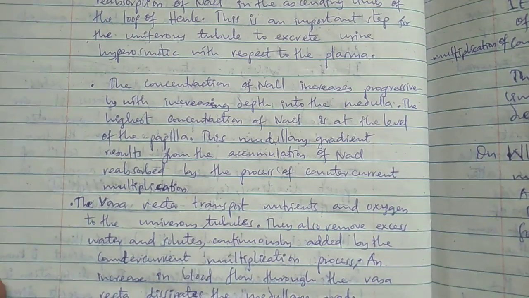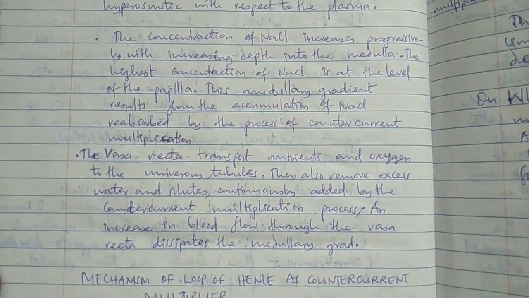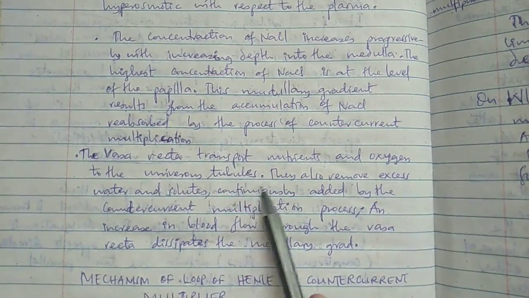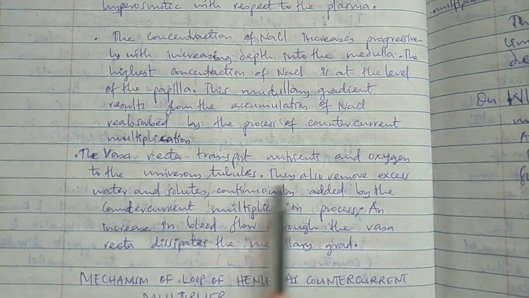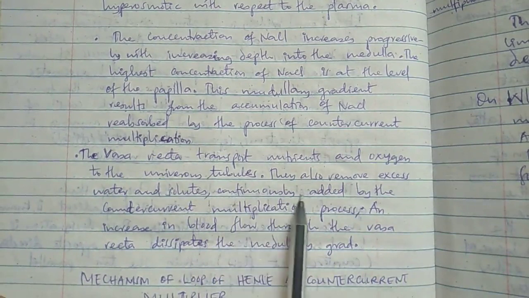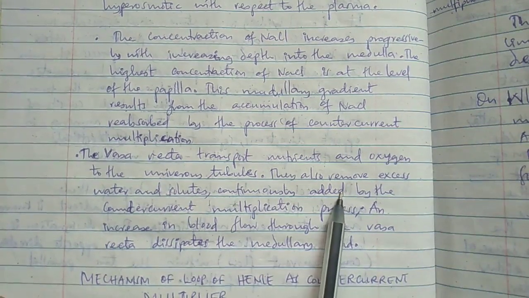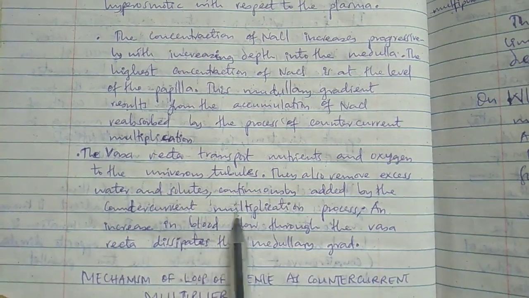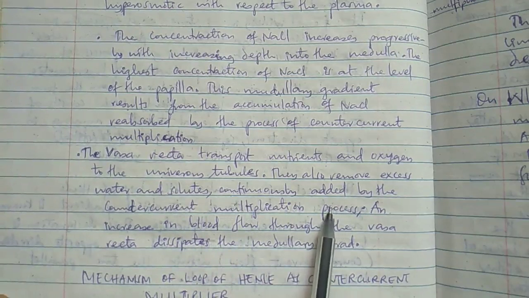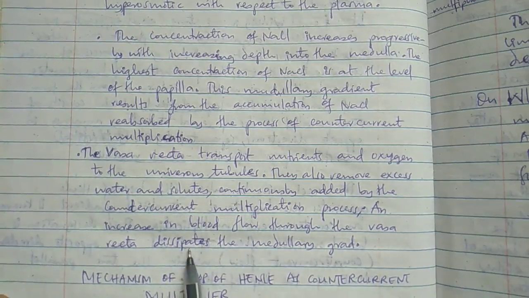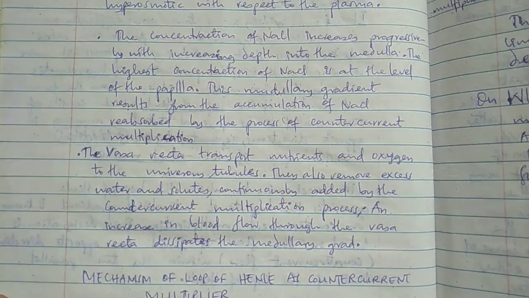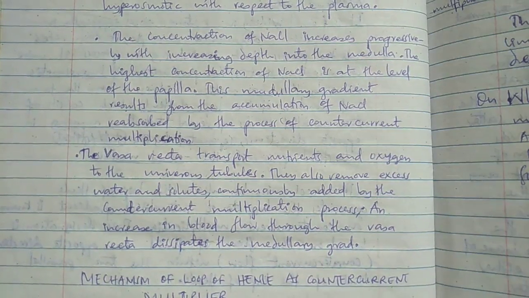Unaona, the vasa recta transport nutrients and oxygen to the uniferous tubules. They also remove excess water and solutes continuously added by the countercurrent multiplication process. An increase in blood flow through the vasa recta dissipates the medullary gradient.